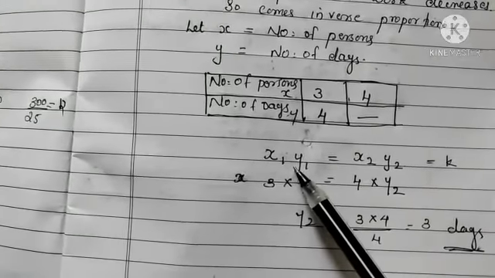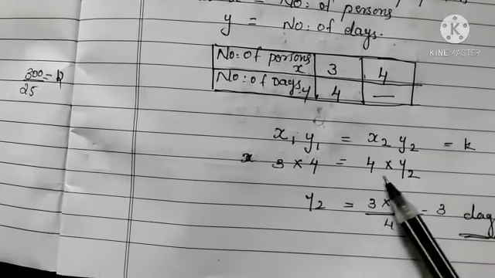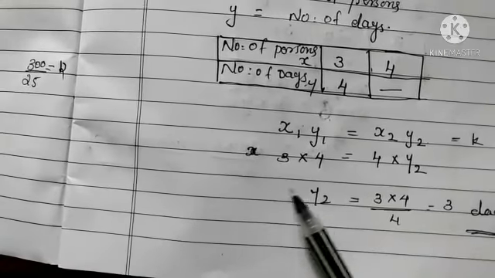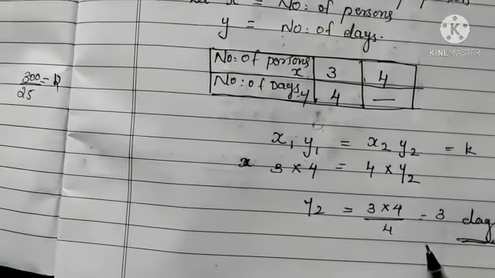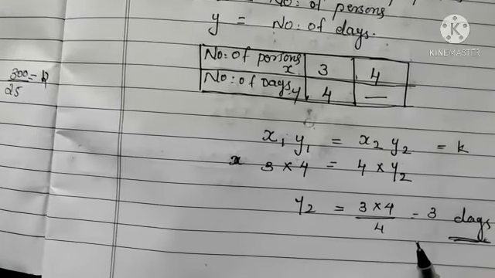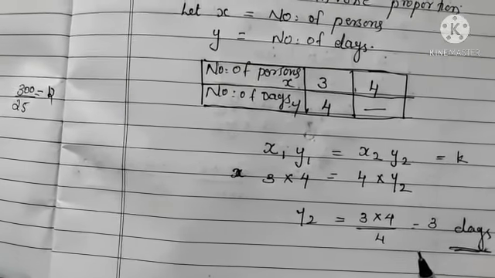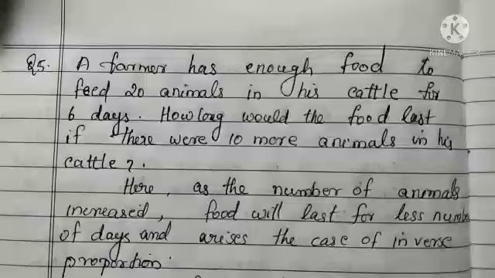So we write the condition x1 y1 is equal to x2 y2. 3 into 4 is equal to 4 into y2. Therefore y2 is equal to 3 into 4 divided by 4. That is 3 days. That is, if 4 persons do the work, they can complete it in 3 days. If 3 persons do the work, they will complete the work in 4 days. So here we use the condition for inverse proportion.